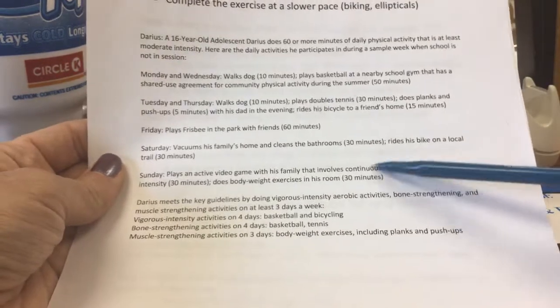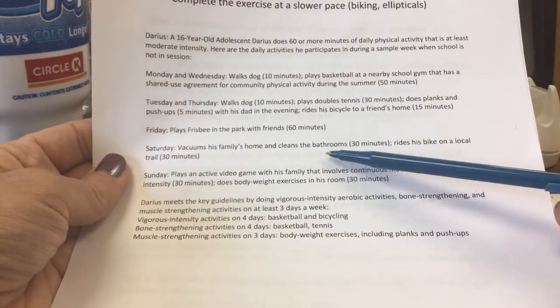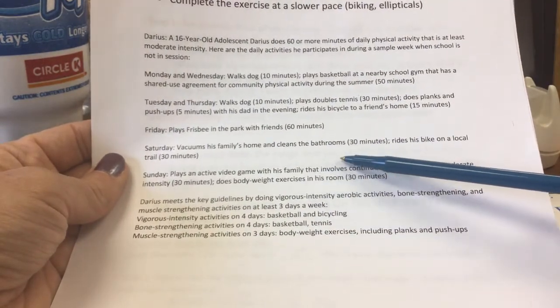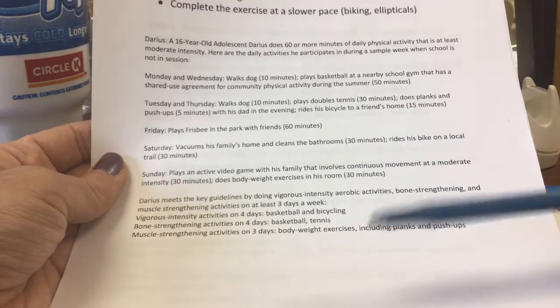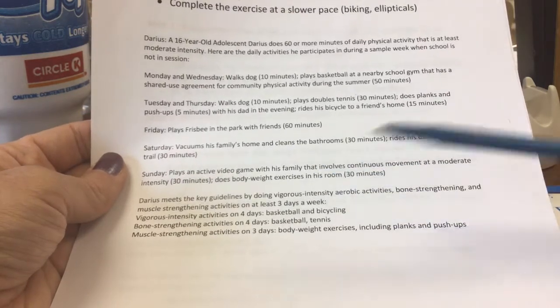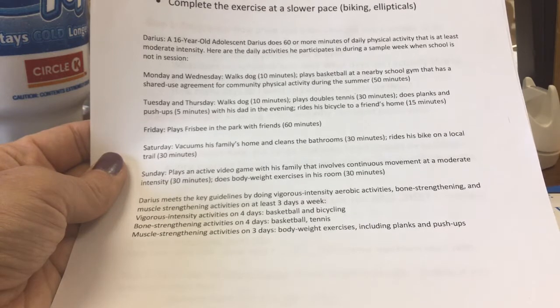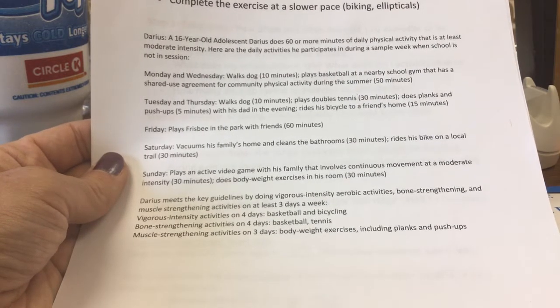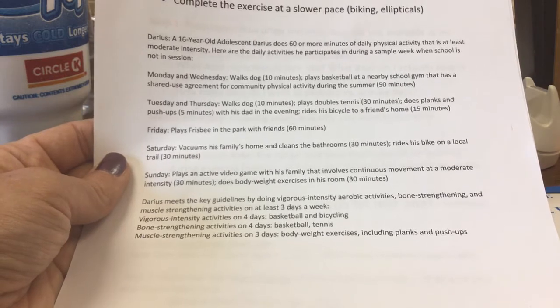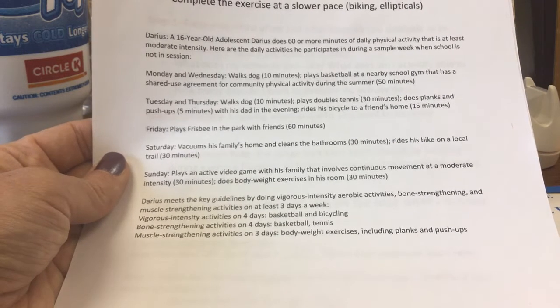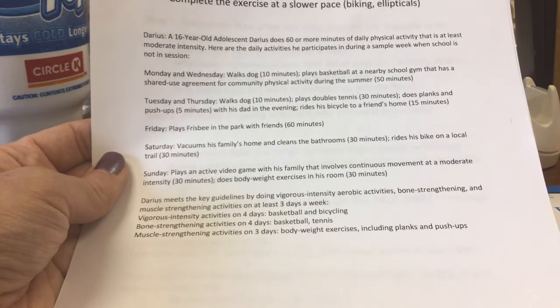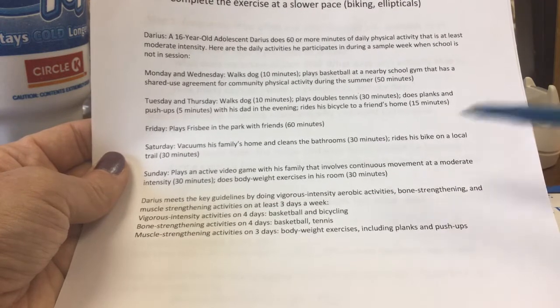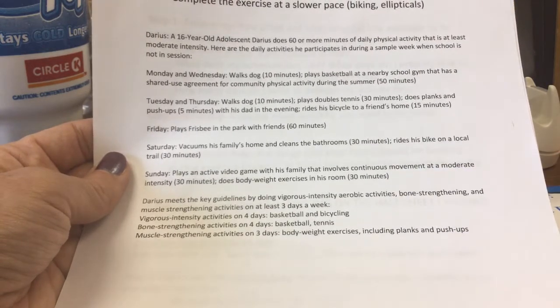Chores can also count, as you see here, as moderate exercise. So on Saturday, he vacuums and cleans. And then he also rides his bike. And Sunday, playing an active video game would be something like the Wii or like the PlayStation Connect, where it's like you're up and moving. You're like playing the game in real life, like you're dancing, like Just Dance or something like that, or like Wii bowling or something. And then he does some body weight exercises.